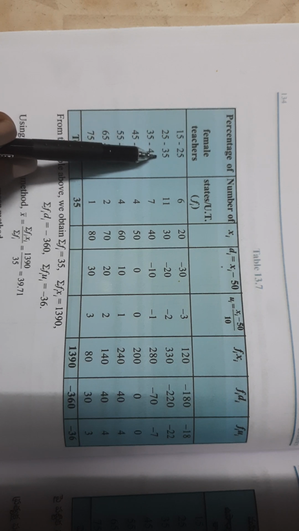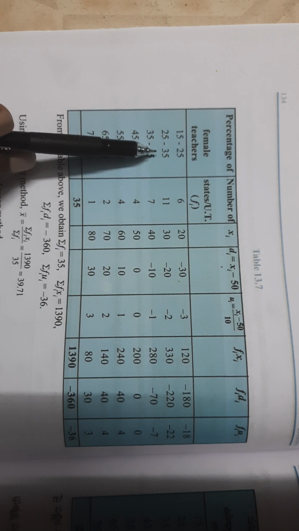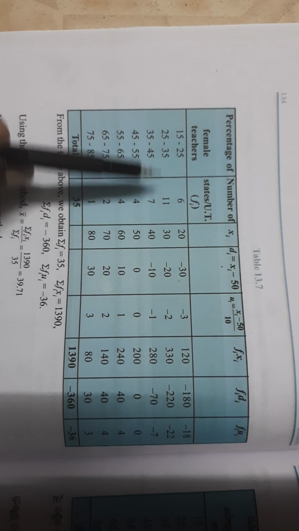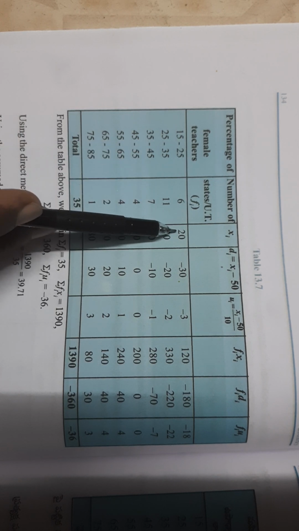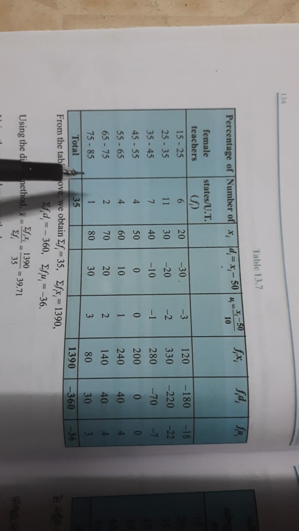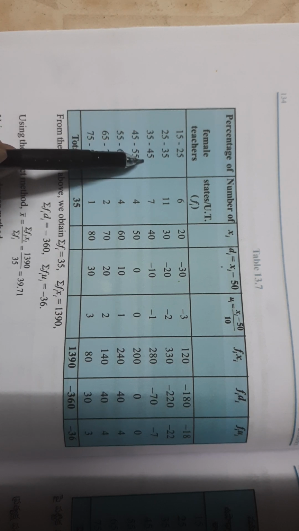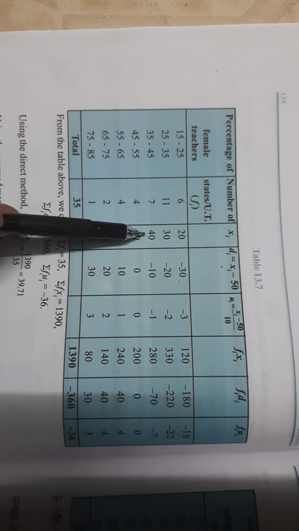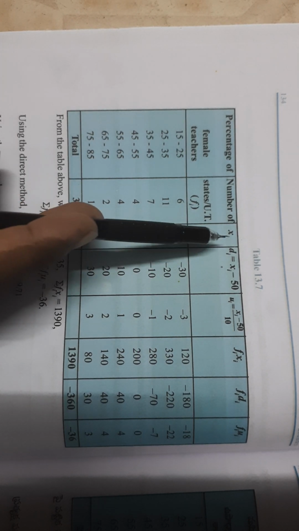25 plus 35, add those two, you get 60. 60 by 2 means 30. But no need to do it like this because the class variation is 10. So directly you can write 20, 30, 40, 50, 60, 70, 80. If you want to do each and every one, there may be confusion. 35 plus 45 means 80 will come. By 2 you will get 40. So this is a CM, class mark, or mid value, or xi.